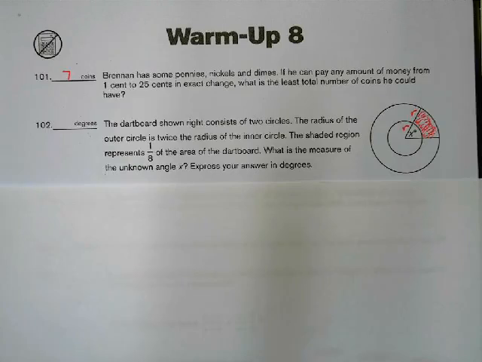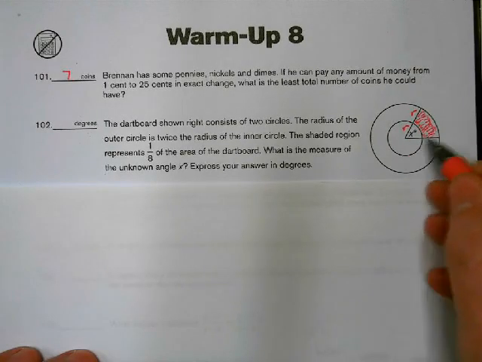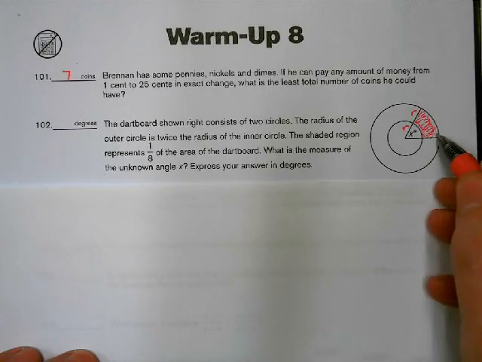Okay. The shaded region represents 1/8 of the area of the dartboard. What is the measure of the unknown angle x? Express your answer in degrees. Okay, so what we have is a sector area here. So the whole thing we would call a sector.